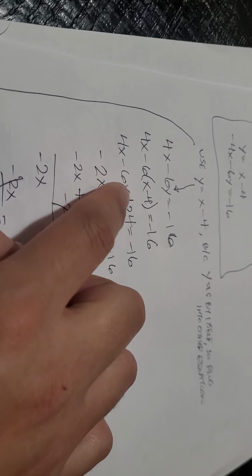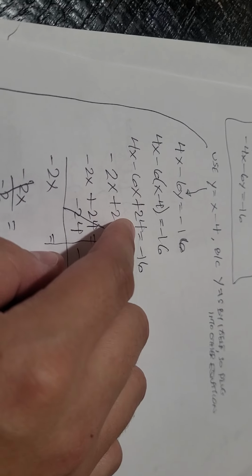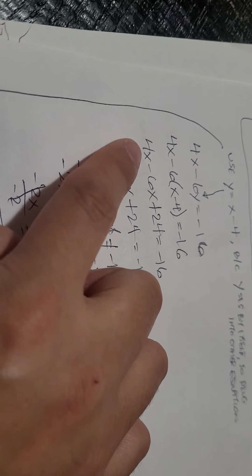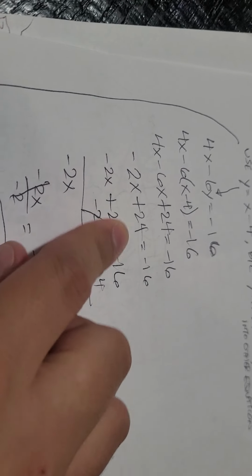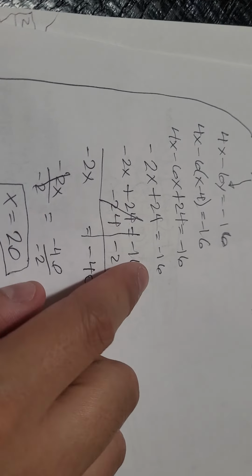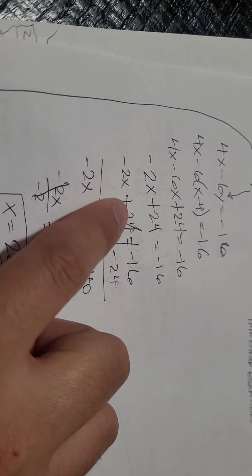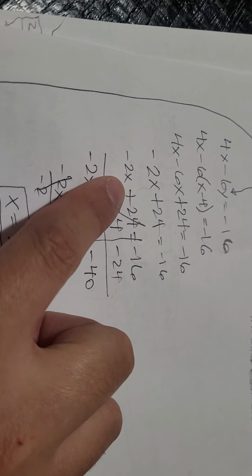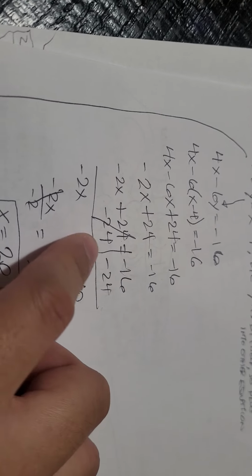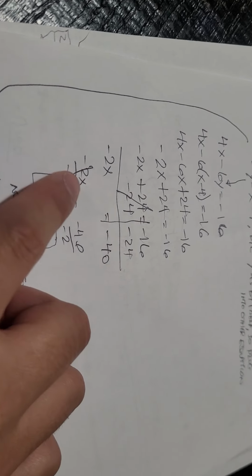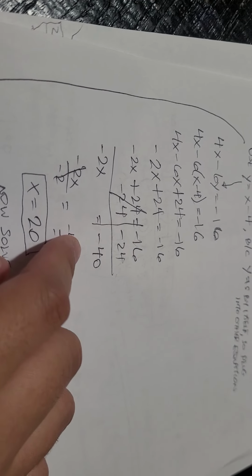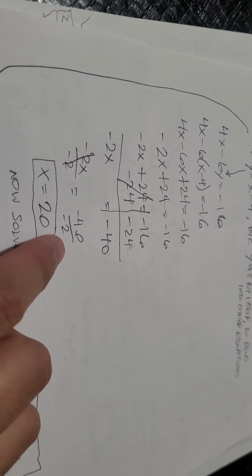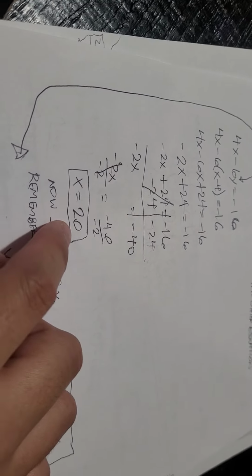Okay, let's distribute. So negative 6x plus 24 equals negative 16. Combine your like terms. 4x minus 6x is negative 2x plus 24 equals negative 16. We're going to isolate the x, get the x by itself. So let's subtract 24 on both sides. I'm going to have negative 2x equals negative 16 minus 24, which is negative 40, divided by negative 2. We're going to end up with x equals 20.